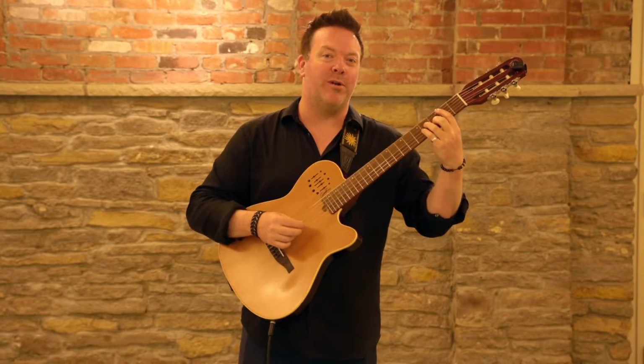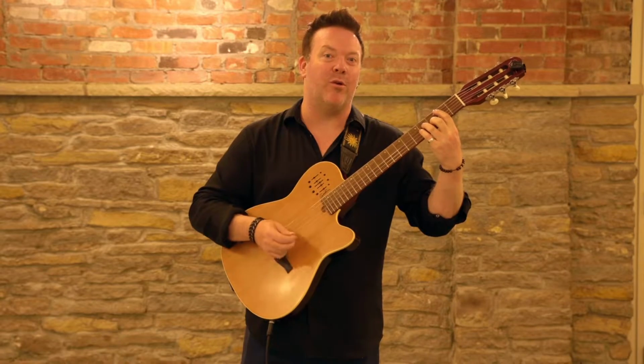In example 4, we're going to be using eighth note triplets as we move through a chord progression.